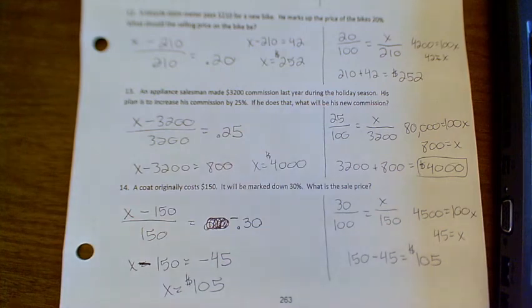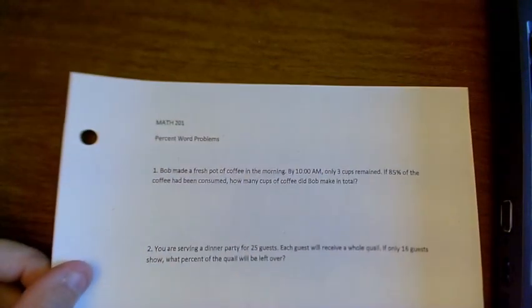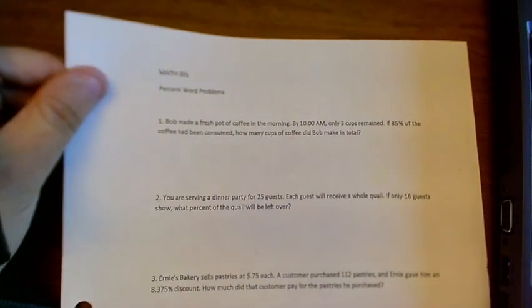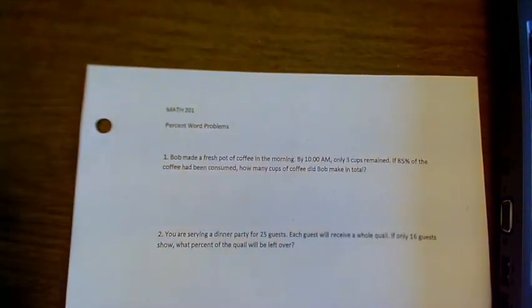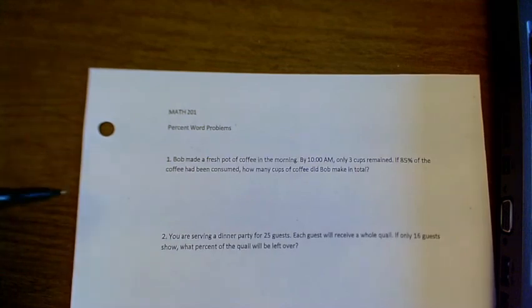All right, so then for homework, I want you to try some percent problems. So they are on page 265. So 1 through 5 are on the front, and then there are 4 more on the back, 6 through 9. So try all of these out, and then you will submit them into Canvas. Again, be sure that you read the questions carefully.